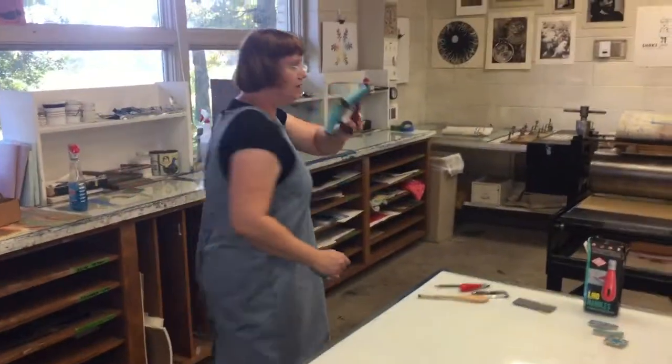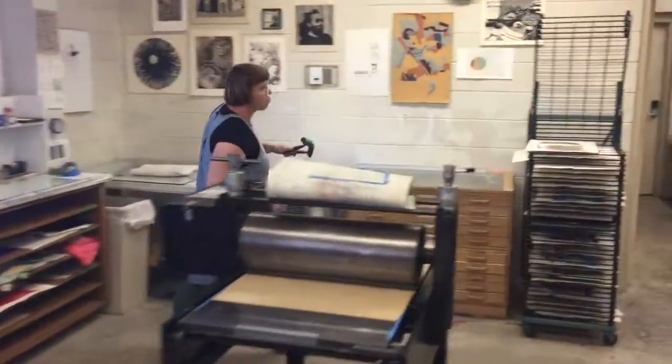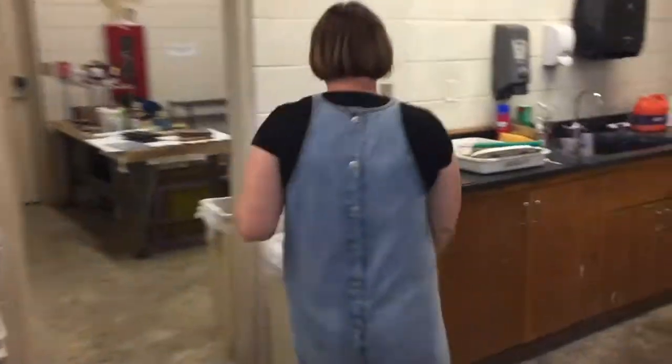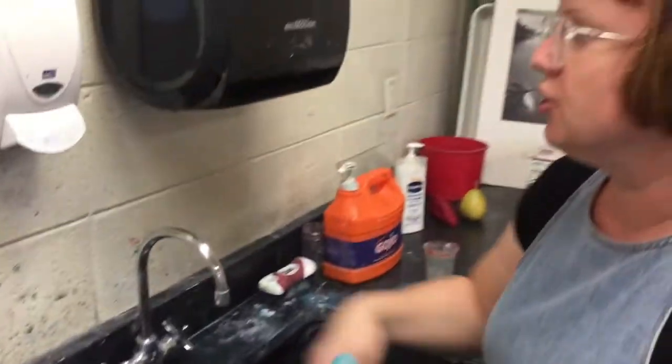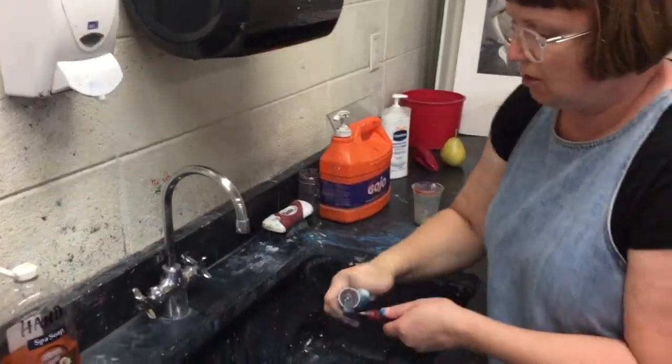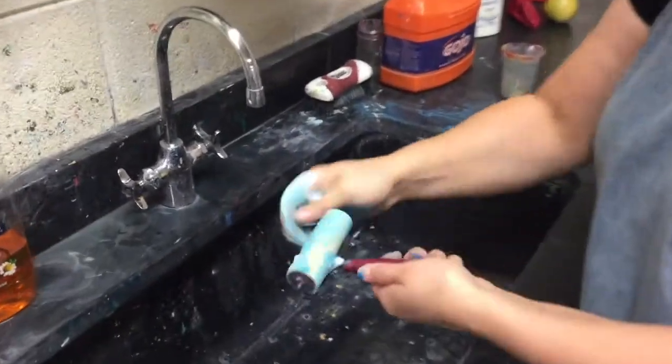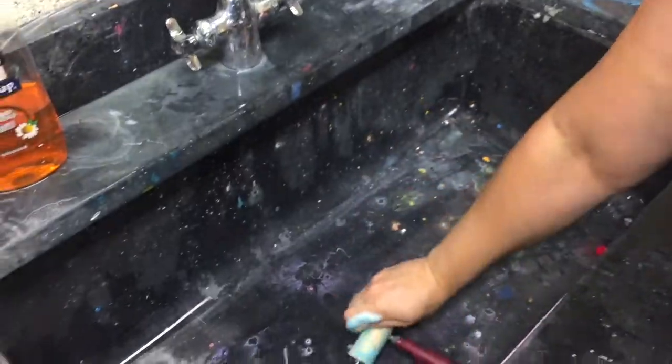To clean the rollers, you want to make sure you put the soap on the roller first and loosen the ink.